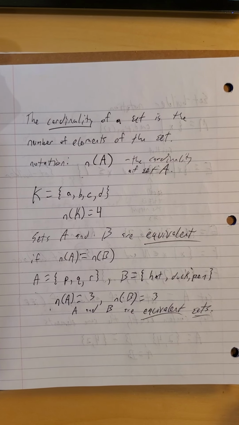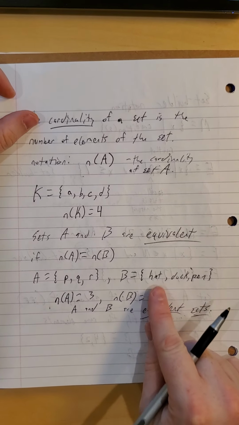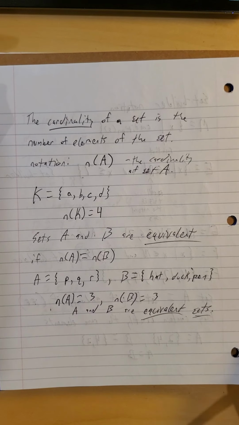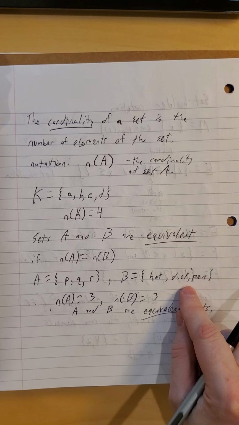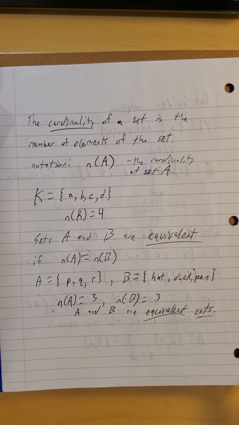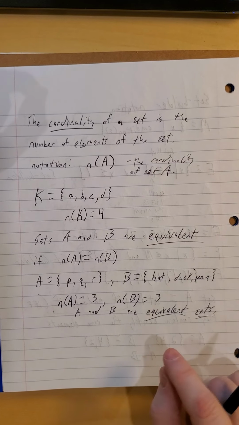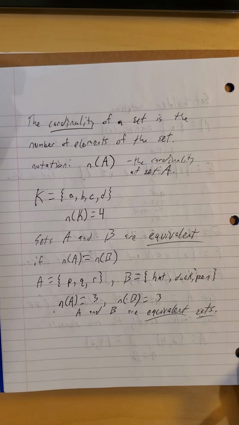I cannot claim that they are equal. If they are equal, they have to have exactly the same elements. Well, hat and P are certainly not the same element. Q and duck are not the same element. R and pen are not the same element. So we don't have the same elements, but we do have the same number of elements.